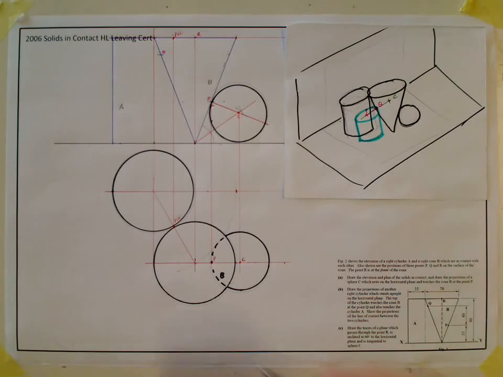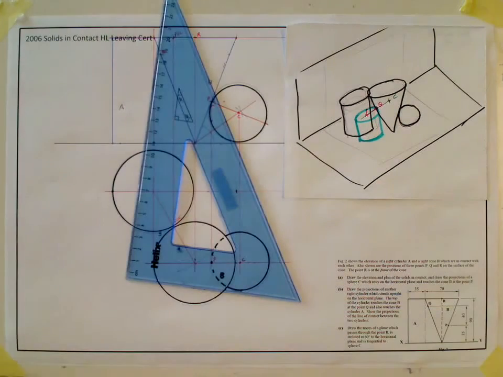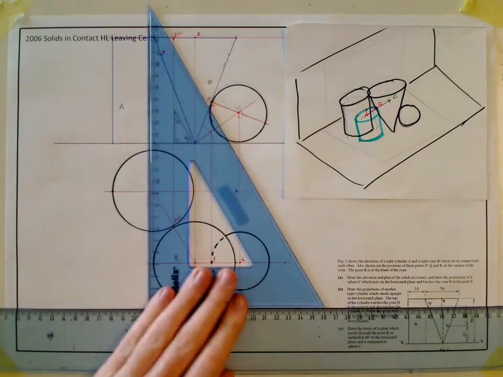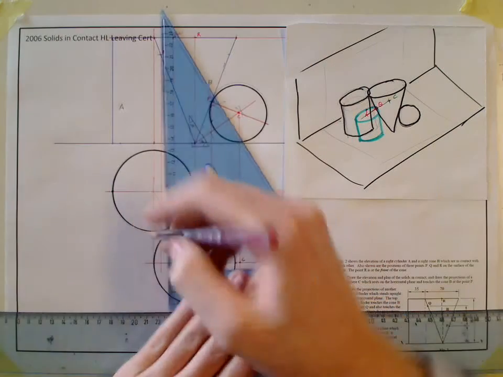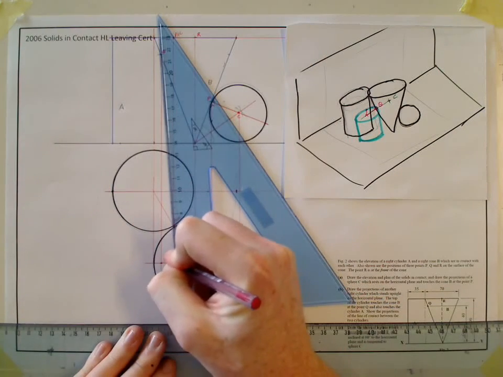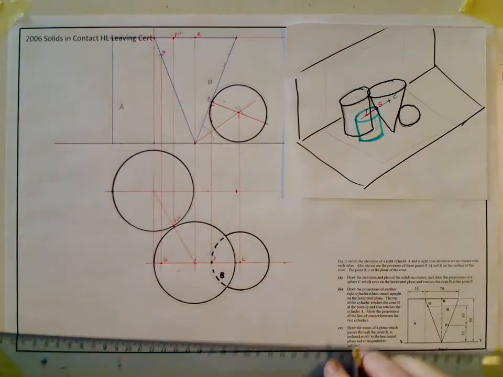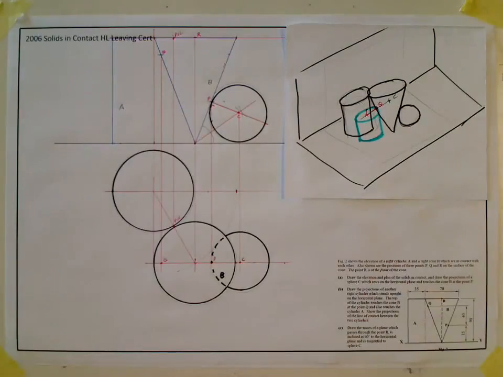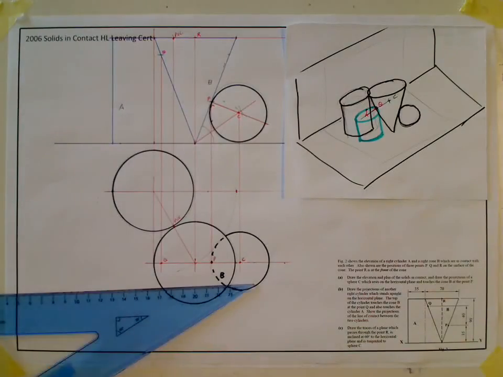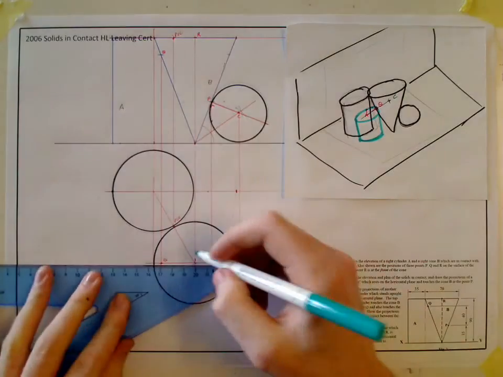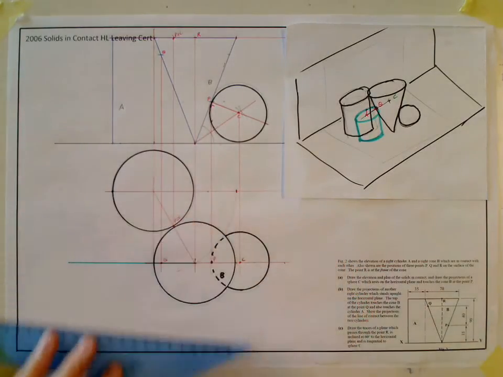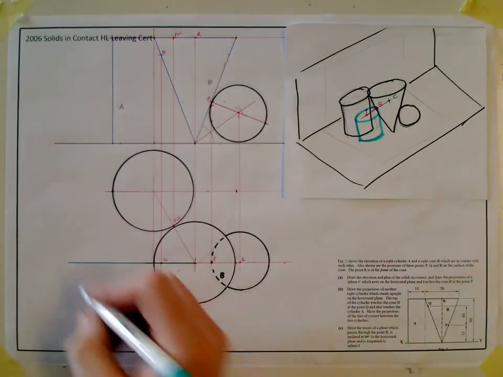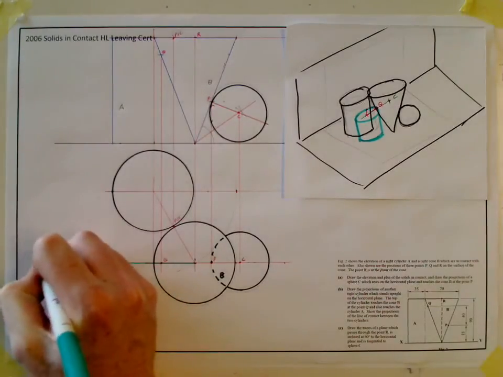So the first thing I'm going to do is I'm going to get the point Q. So now Q is on the outside generator, so I can just bring that down to plan. That there is Q, and I'm going to extend on the line out from the center of the cone. So that line that I'm drawing, the center of the cylinder will be on this line.